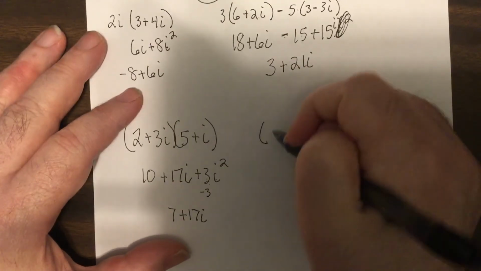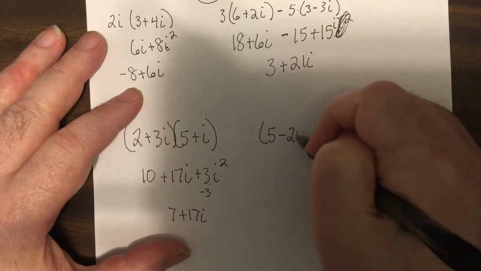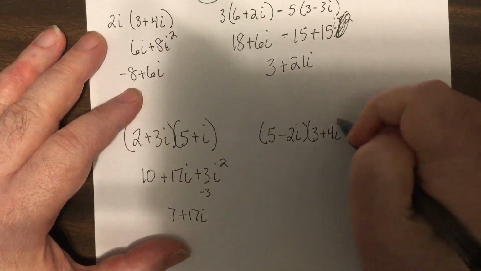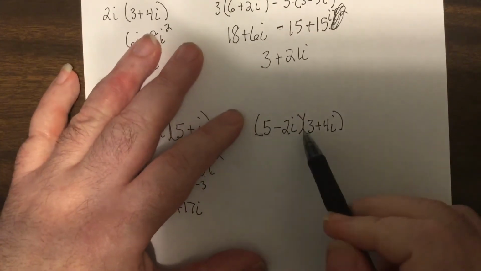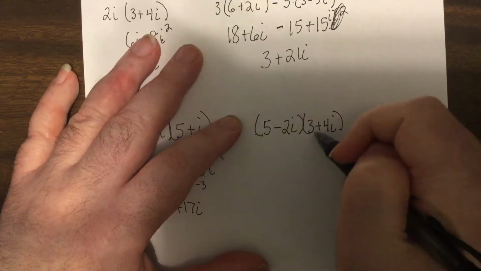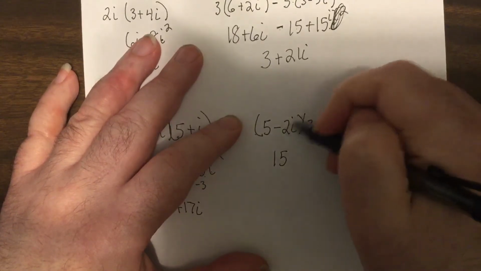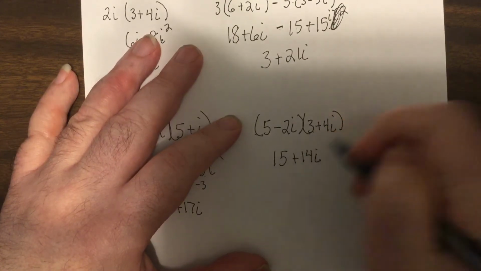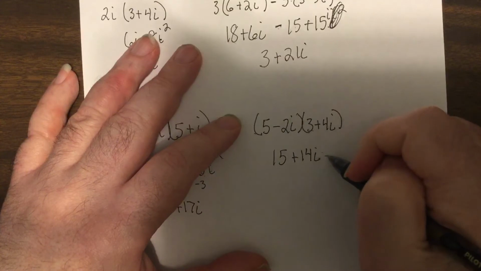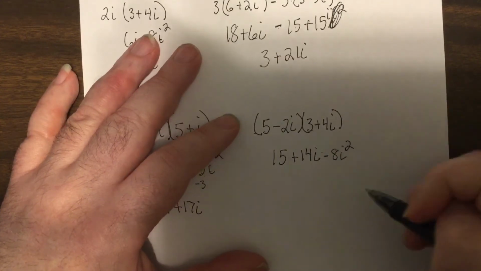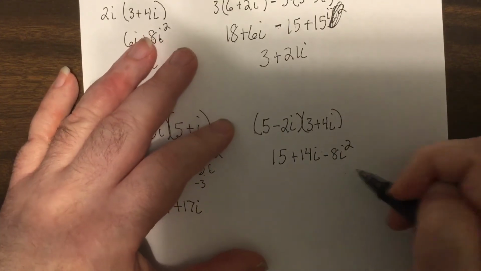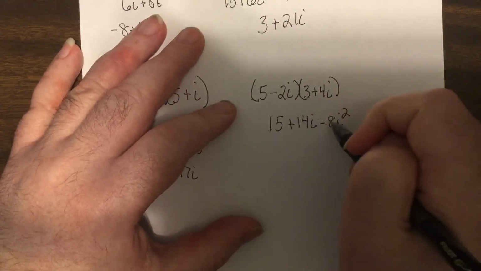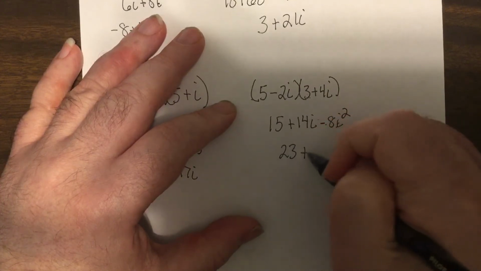So let's do another one. 5 minus 2i times 3 plus 4i. So again, 5 times 3 is 15, minus 6i plus 20i would be plus 14i, and this would be minus 8i squared. But wait a minute, guess what I'm going to ask? i squared is negative 1. So this would be plus, so 15 plus 8 is 23 plus 14i.